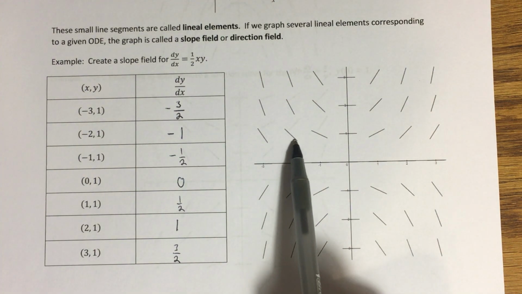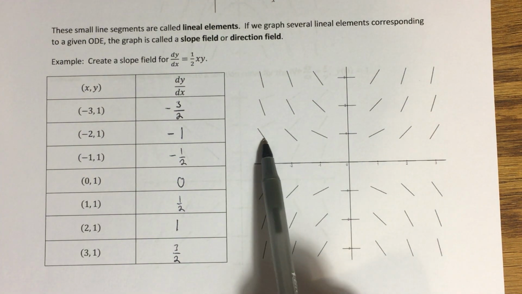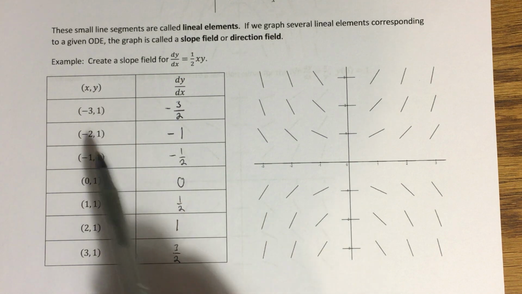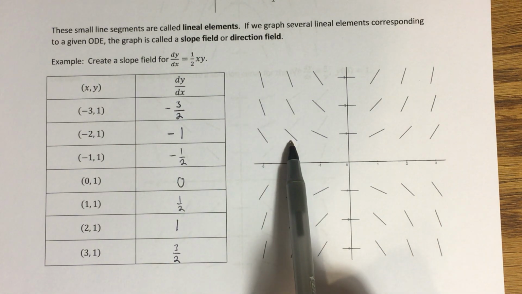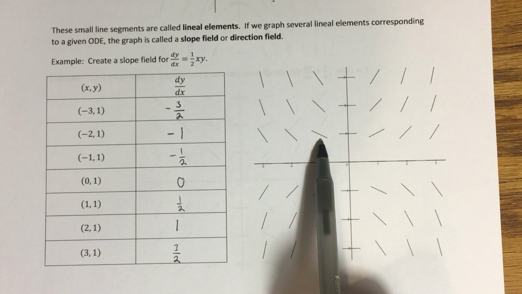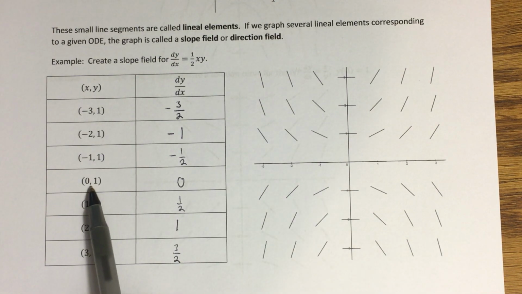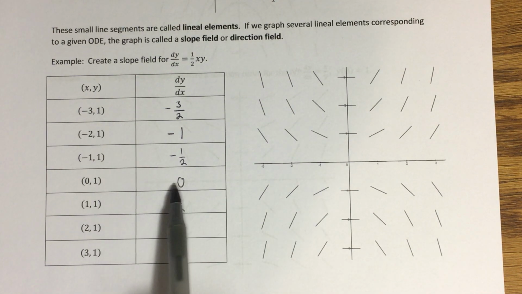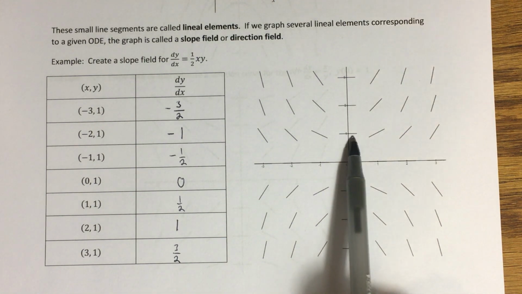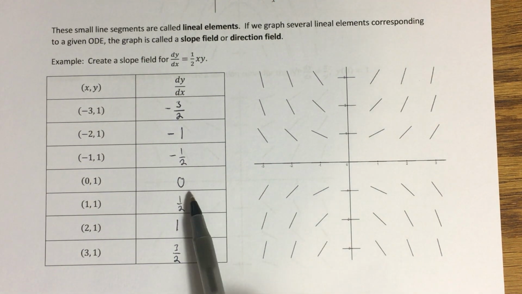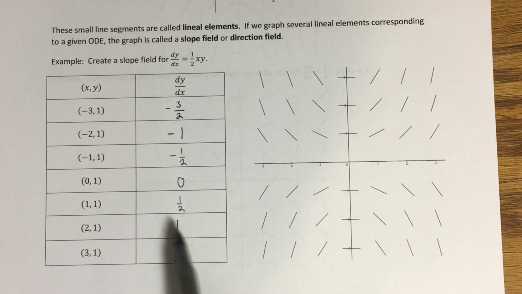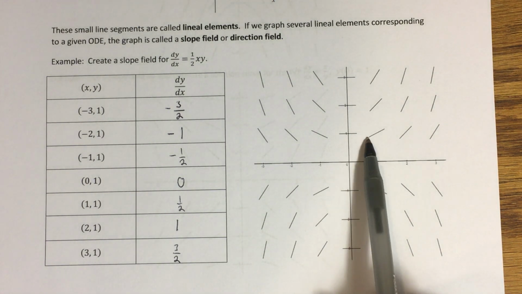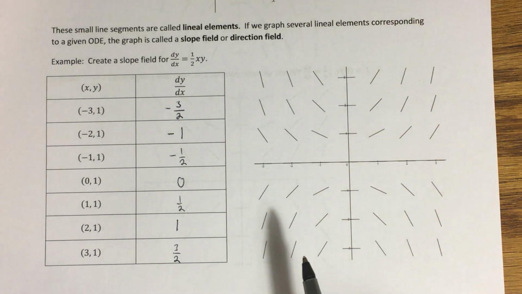And I'm seeing that happen in the lineal elements corresponding to these points. So here's the one that should have a slope of -3/2. Here's one with a slope of -1. Here's one with a slope of -1/2. Notice once I get to the point (0, 1), my slope becomes 0. That's where I get this horizontal lineal element. And then once we move into these points, the slope becomes positive and gradually gets steeper as we move more towards the right. I'm seeing that exact same thing happen here.